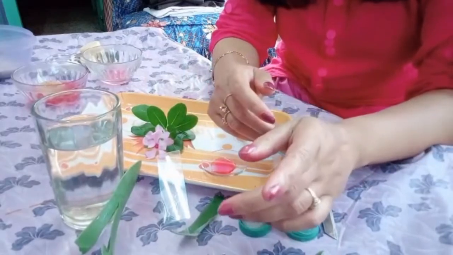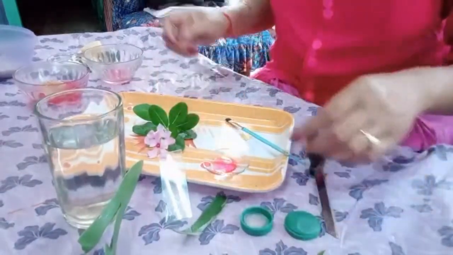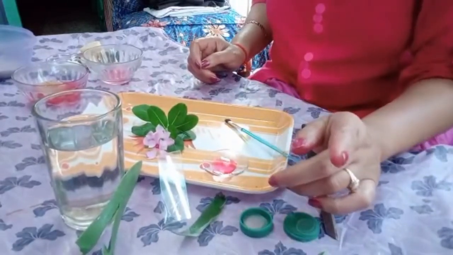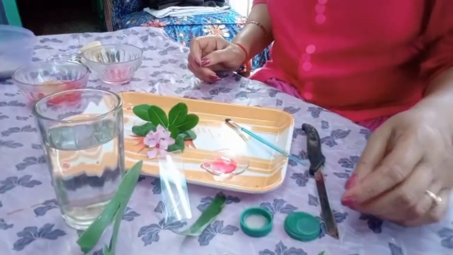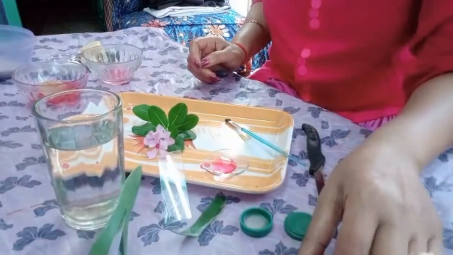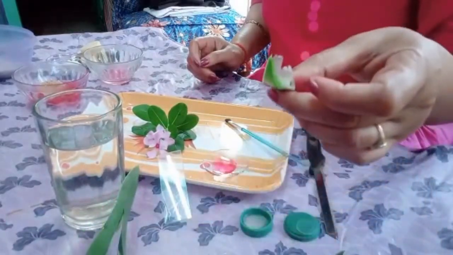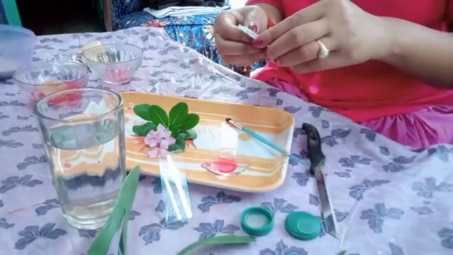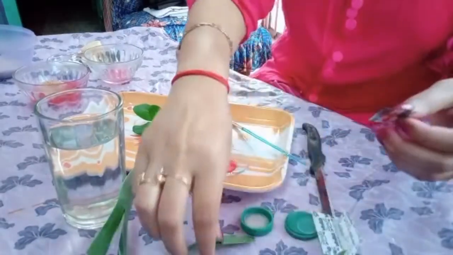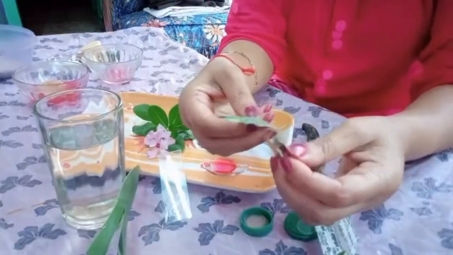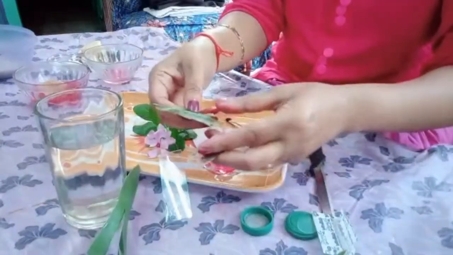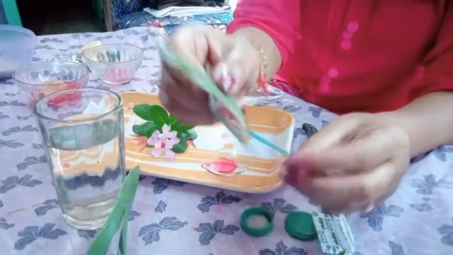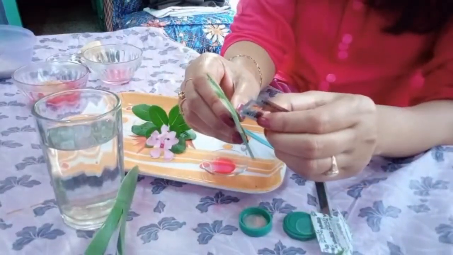So let's practice it a little bit. I do have a needle, but at this moment I do not have it. So I'm going to use only my blade, and already I have removed it, I have shown you also. A needle is always best. You can see it very clearly.